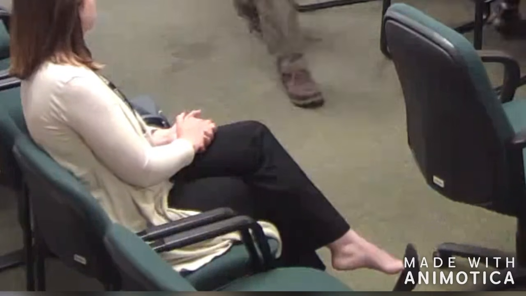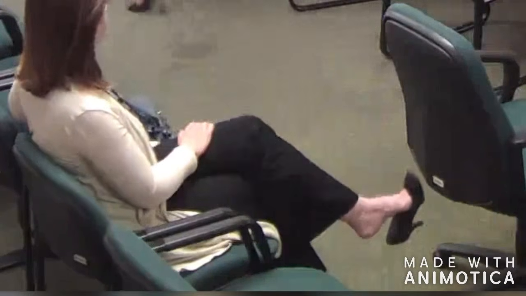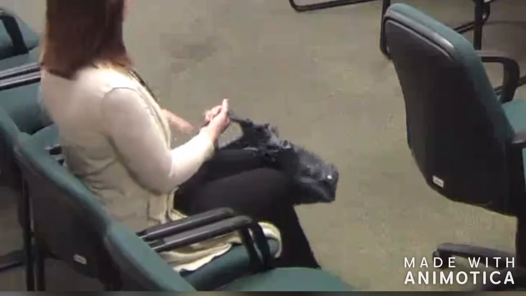Okay, financial update. This was not in the packet. It's an addendum. Does everybody have this sheet? Okay. So just really, really brief.